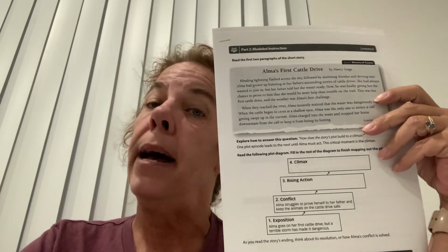As you can see, it's right here, to show the rising action and the climax, okay? So I'm going to pass these out to you guys. Okay, pass these out. Now, I'm going to read aloud to you guys Alma's First Cattle Drive. You can follow along with me, and then we'll go from there.